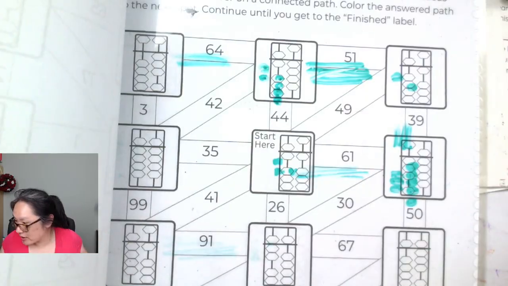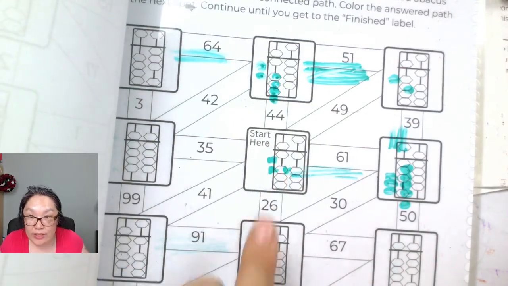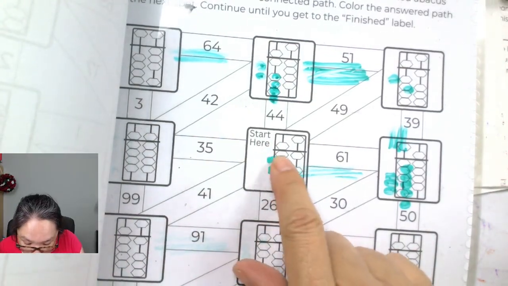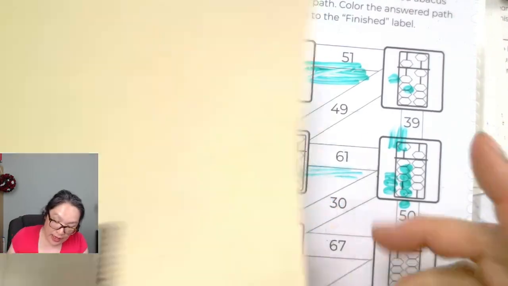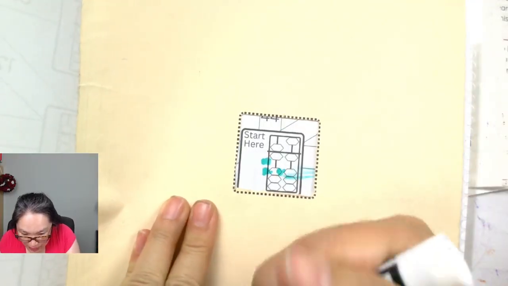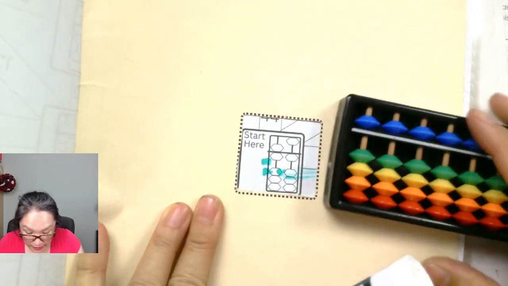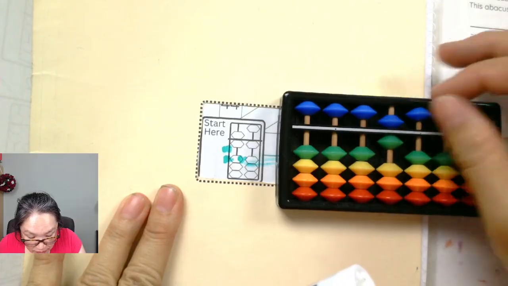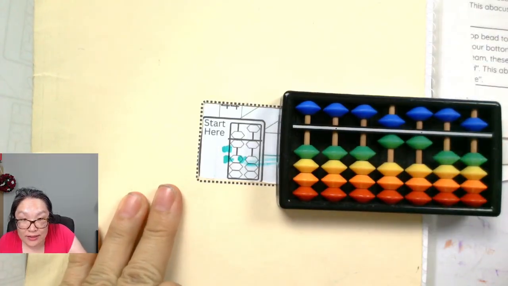All right. So the first thing we're going to do is understand how to use this maze. This maze is about starting here. When we start here, I want to know what the number is, and that number will tell us what path to go. So this number here, tell me what number this is. All right, so we do this and we do that. What number do we think that is?